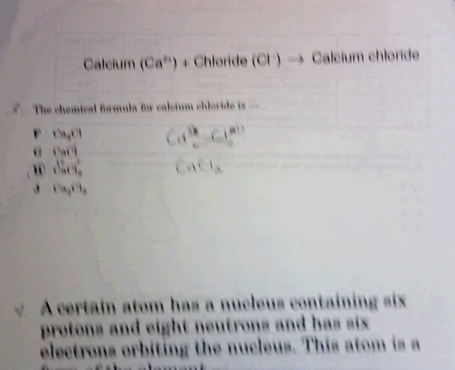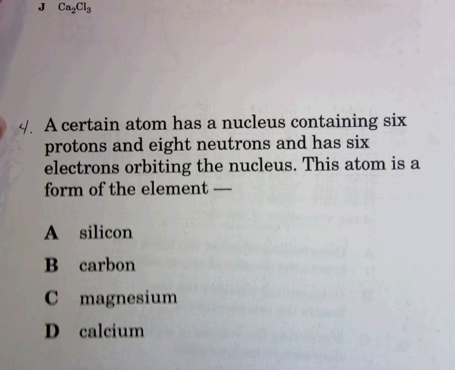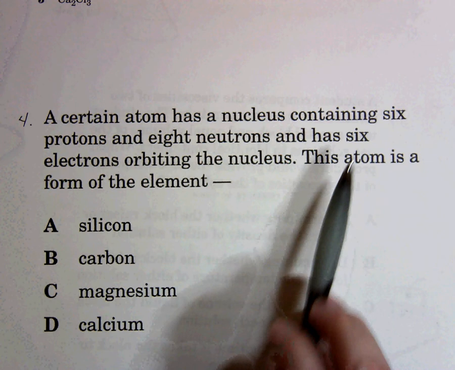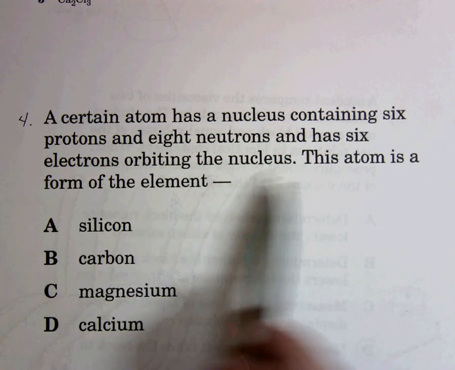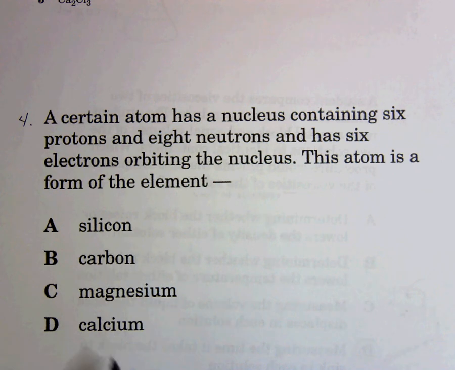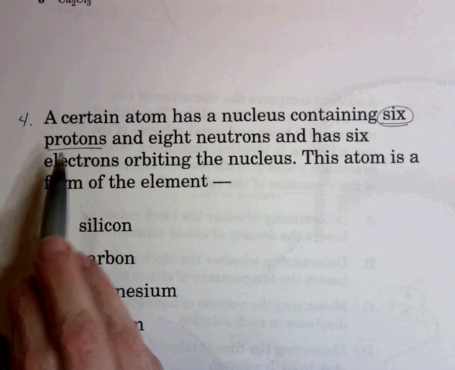On the next one, number 4, it says a certain atom has a nucleus containing 6 protons and 8 neutrons and has 6 electrons orbiting the nucleus. This atom is a form of the element, and I need to know which element it is. Well, the only part of an atom I ever need to look at, the one that will let me know from the periodic table which element it is, is the number of protons. And it tells me right here there are 6 protons.